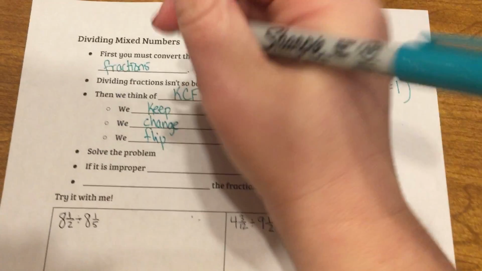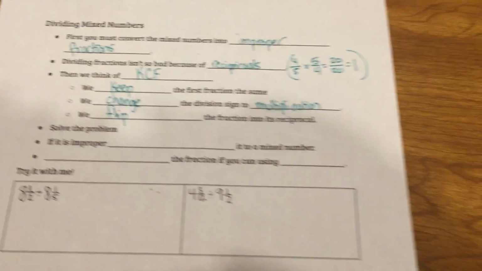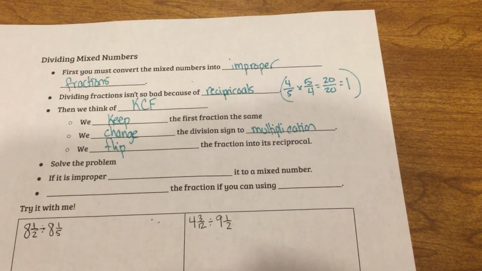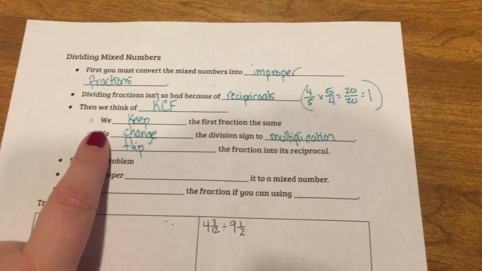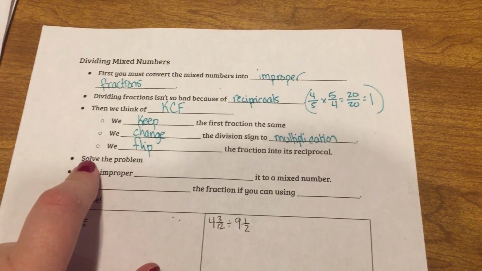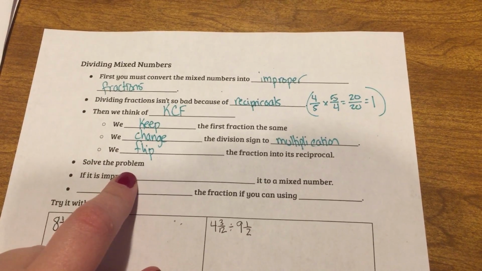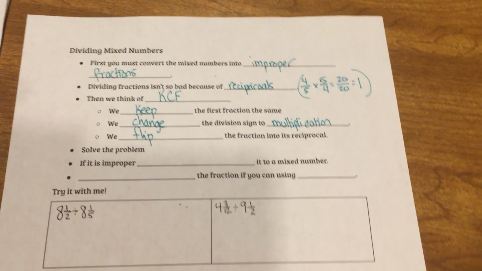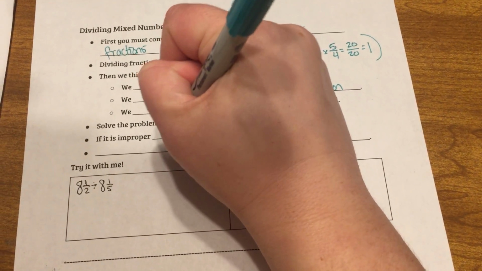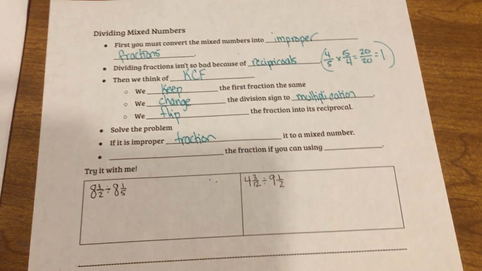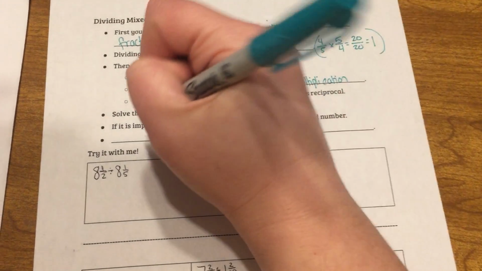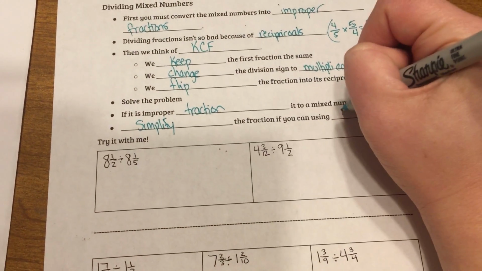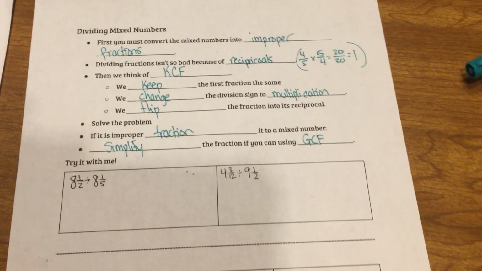And you're going to get to hear a really annoying song tomorrow called KCF, or Keep Change Flip. So that's going to get embedded into your brain. Once we do these simple steps, it's going to be a pretty basic multiplication problem that we can solve. As always, if it's an improper fraction at the end, we will turn it into a mixed number. And from there, we will simplify the fraction if we can using GCF.